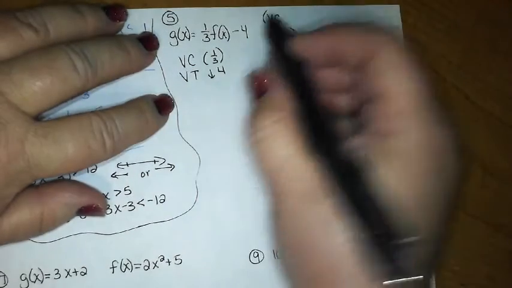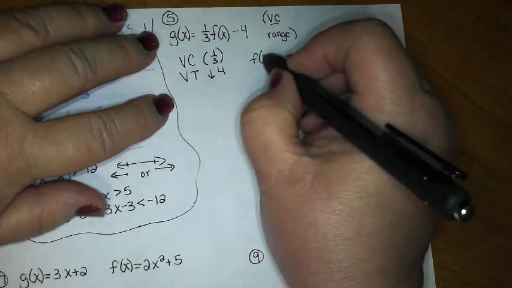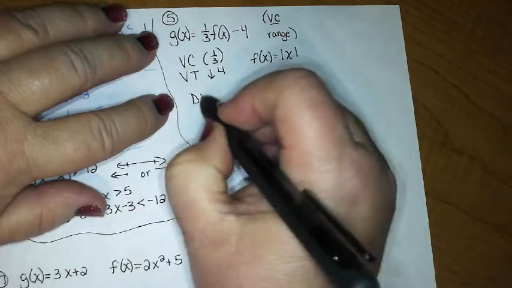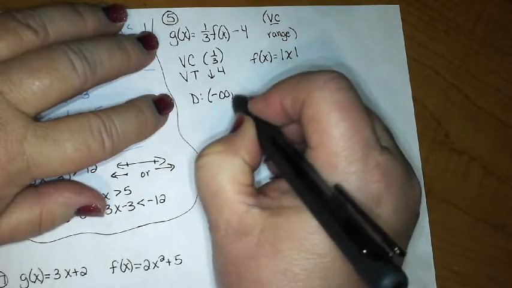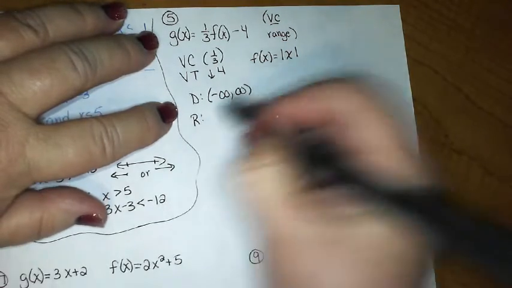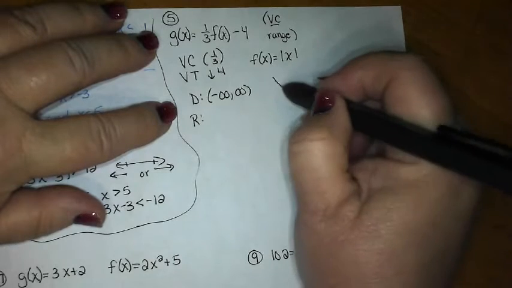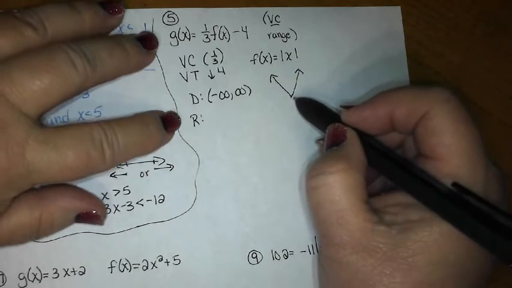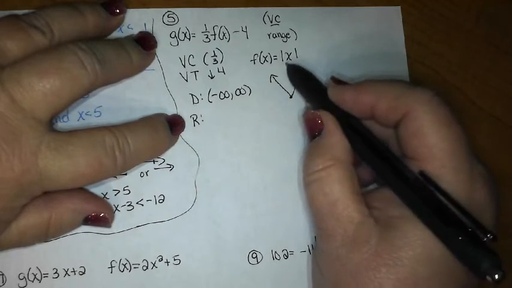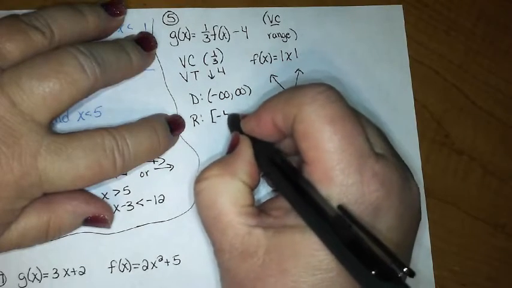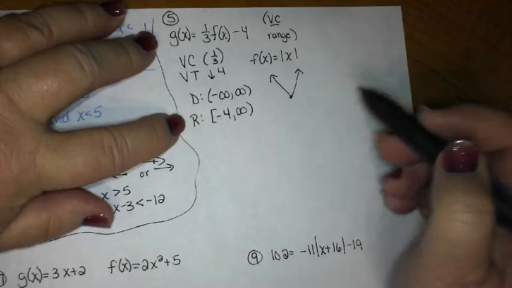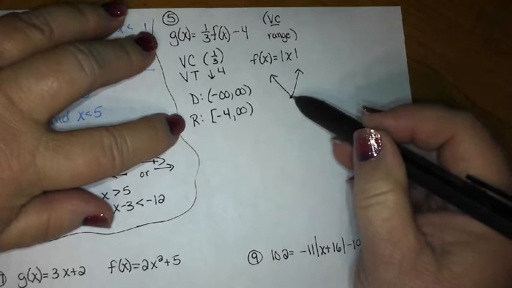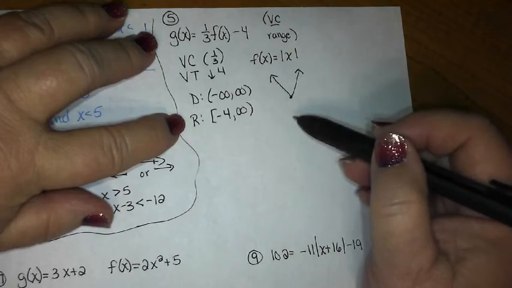For our domain, because the original function was an absolute value function, the domain is all real numbers, -infinity to infinity. The range, notice it didn't reflect, so it's still looking like this. It just went down 4 spaces. So instead of the range being from 0 to infinity, it goes from -4 to infinity. If it flips over, then it starts at -infinity up to this vertex, but it didn't reflect.